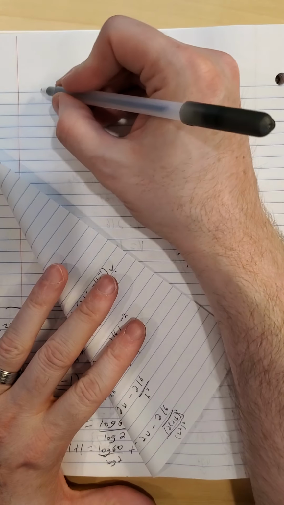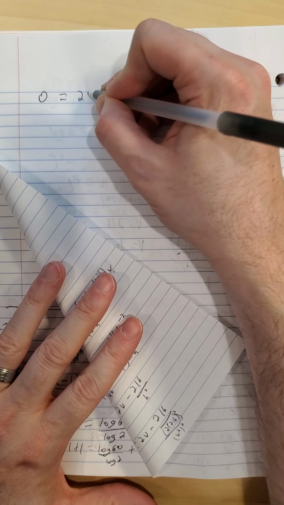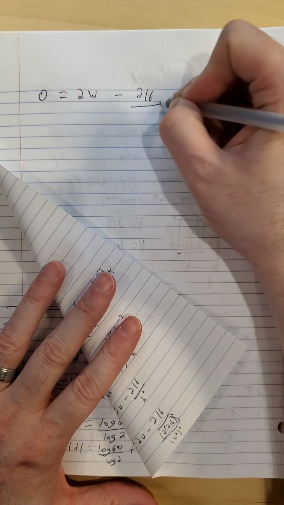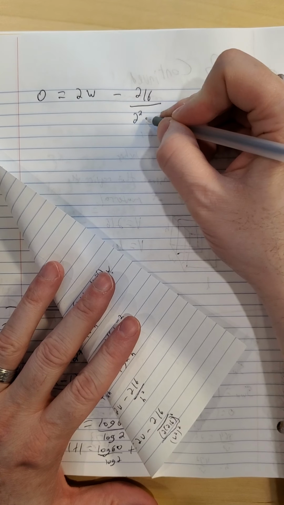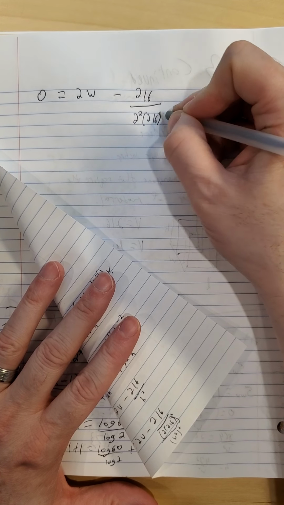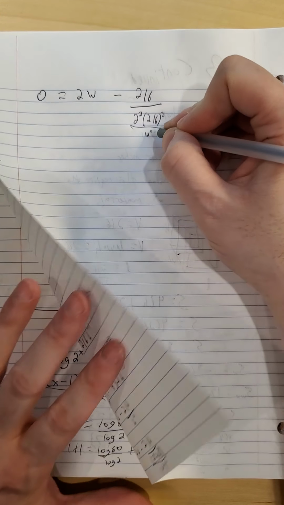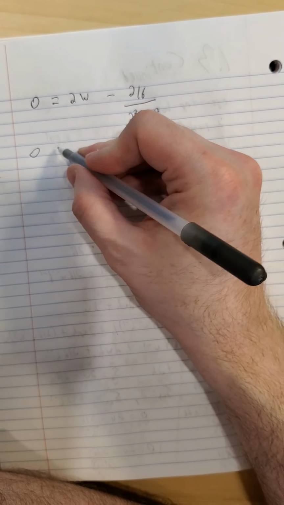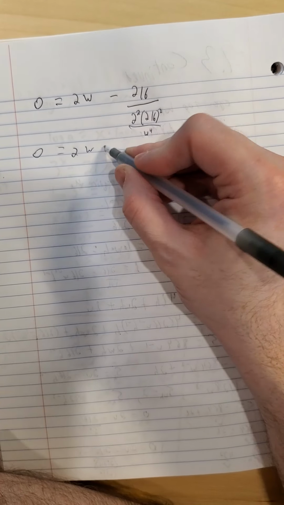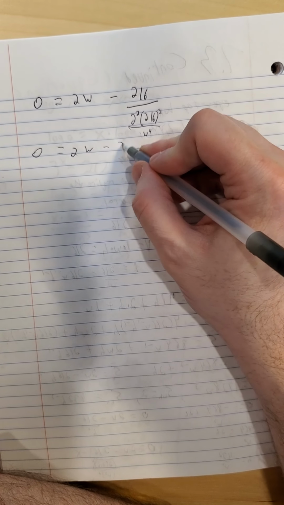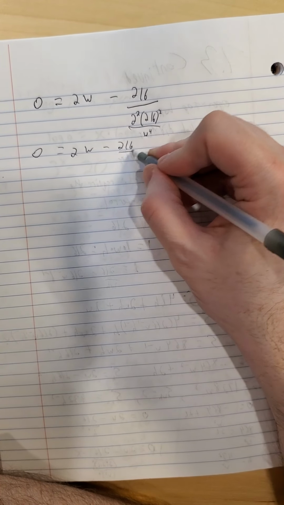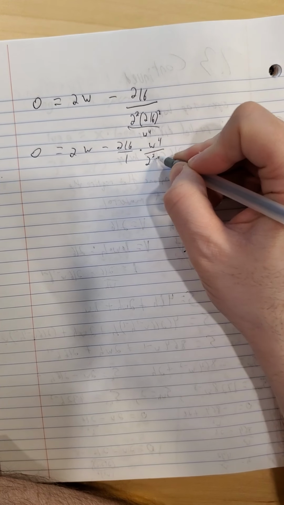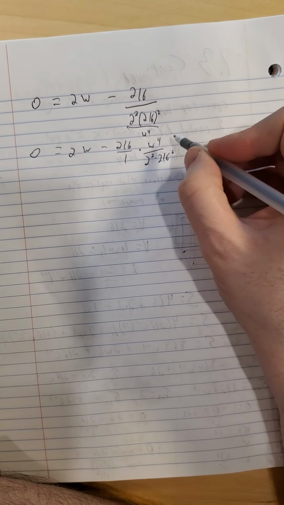Okay, so we had 0 is equal to 2w minus 216 over 2 squared, 216 squared over w to the 4th. All right, so 0, 2w minus, as we said, multiply by the reciprocal, 216 over 1 times w to the 4th over 2 squared by 216 squared.